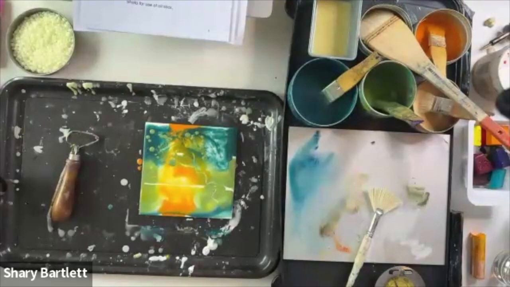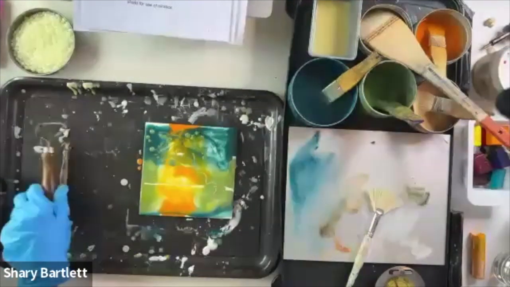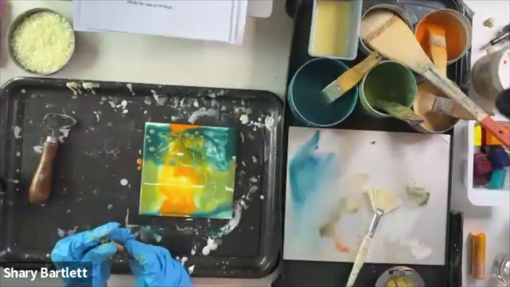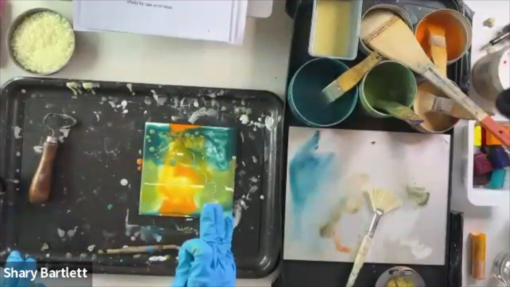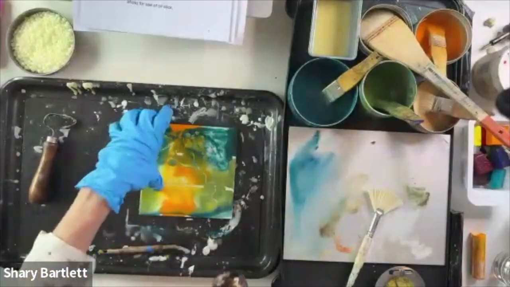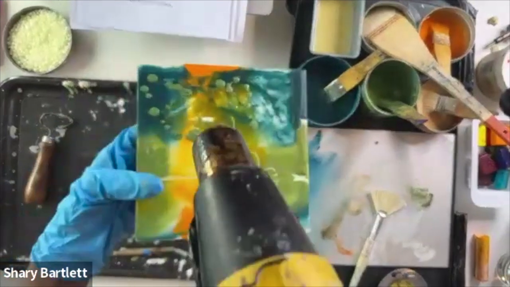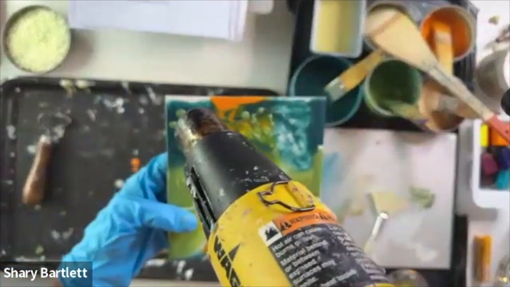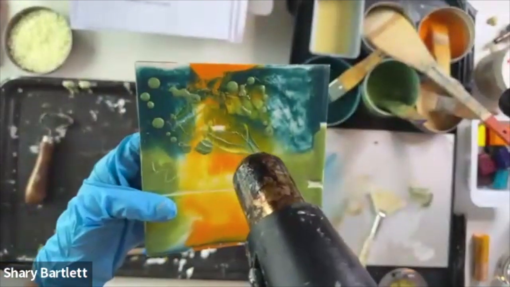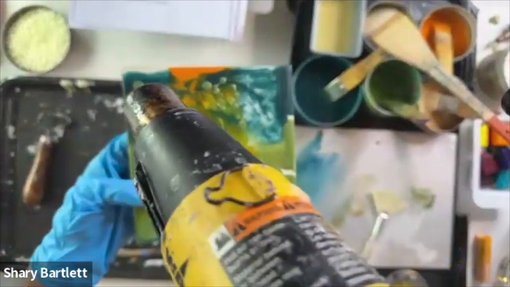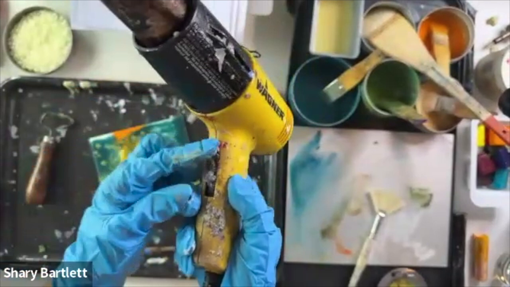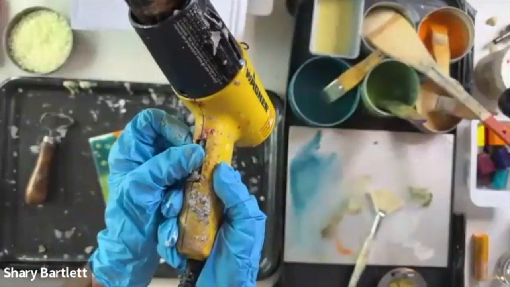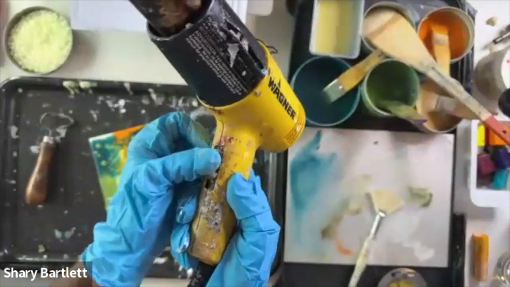Generally, I have it on high because I'm very impatient, but you can use it on low. Well, I guess it's sort of a medium low area. If I'm doing something very particular, like if I only wanted to partially melt those drips, I would probably use it on a medium temperature. I'm embarrassed to show you my heat gun because it's such a mess, but this would be the high temperature, and then medium is in the center.